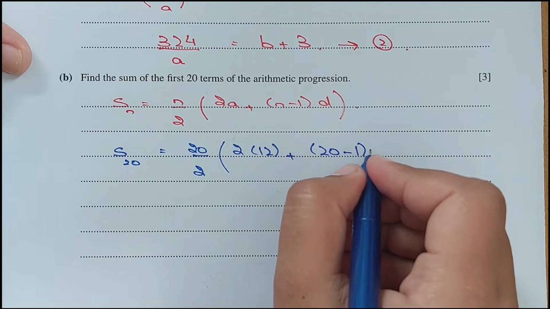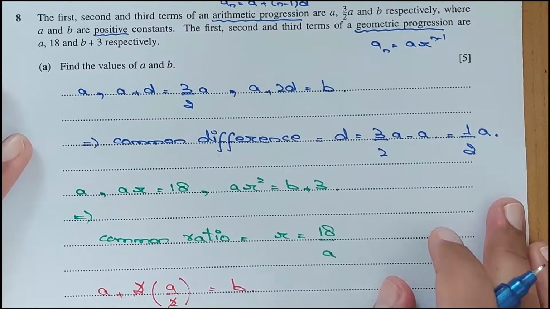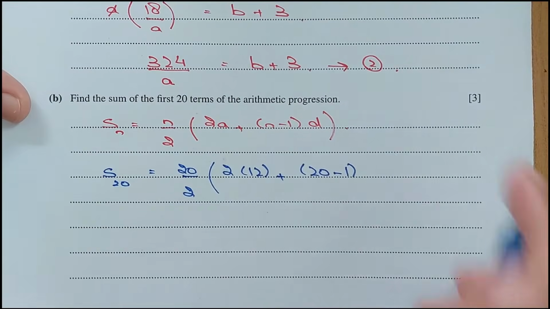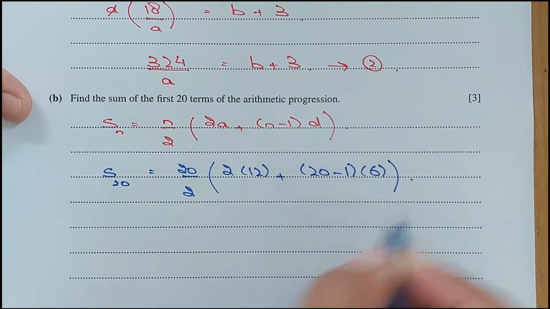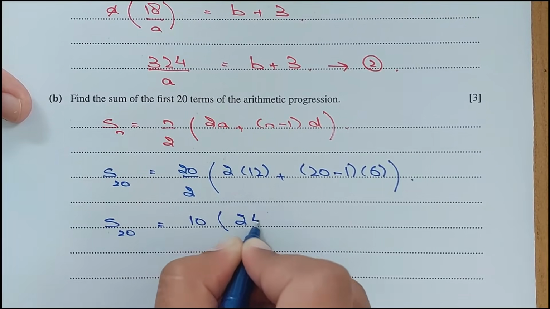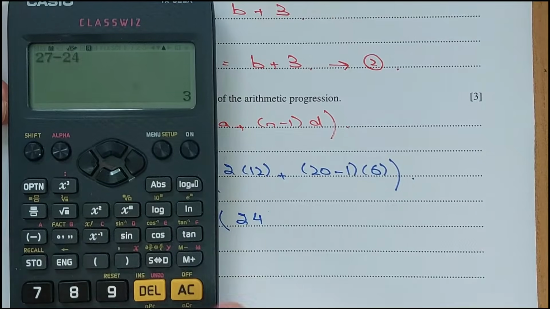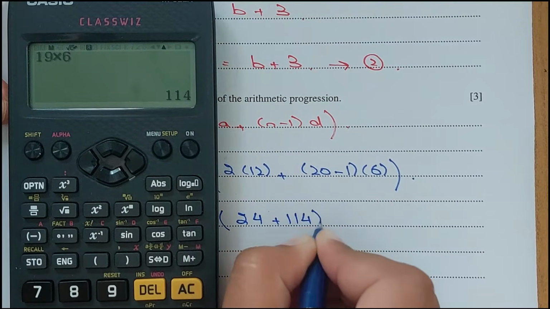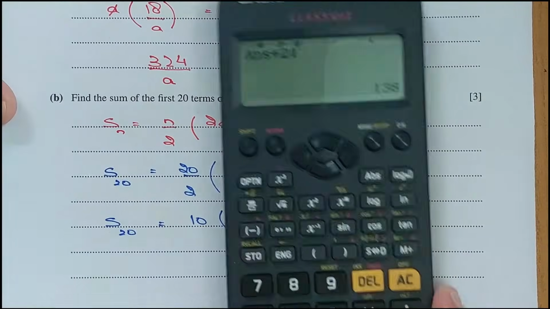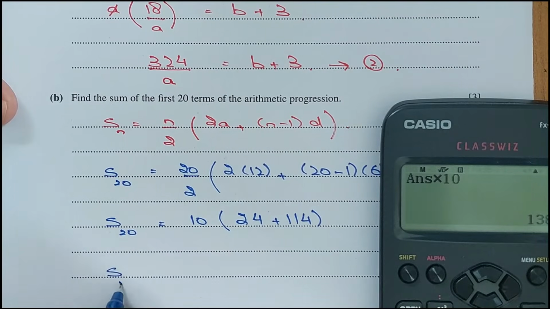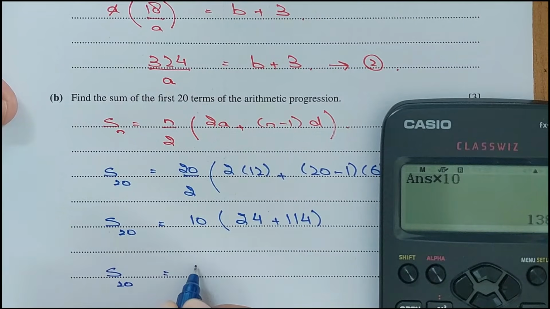The d value is half of the a we got from the first part, a by 2. So a is 12, 12 by 2 is equal to 6, times 6. Okay, so S20 is equal to 10 times (2 times 12 is 24, and 19 times 6 is 114, plus 24), which is 1380. So the sum of first 20 terms of the arithmetic progression is 1380.